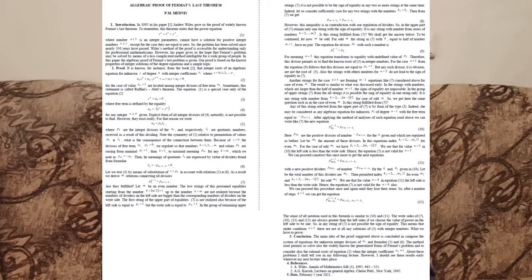In this paper, the algebraic proof of Fermat's last problem is given. Our proof is based on the known properties of integer solutions of the degree equation and a simple logic.